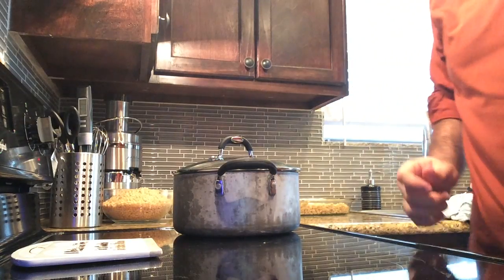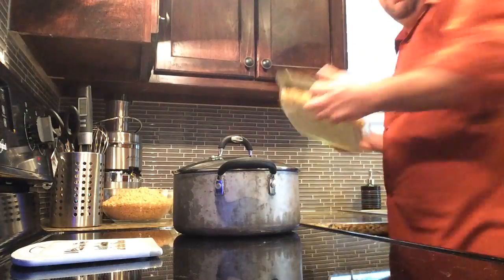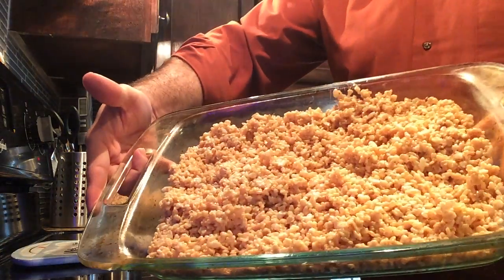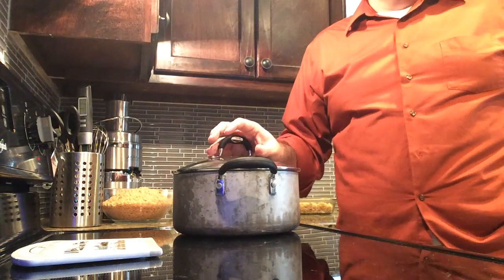What I have for you set up here is a really cool setup. Mr. Grant is going to help you make some Rice Krispie treats. If you've never made those before, this is what they look like. This is the finished product. Look how good they are. So, we're going to talk about a few things before we get started.